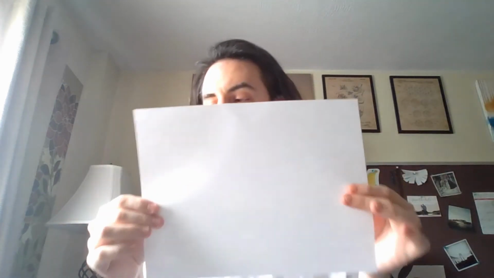So step 1 in our DIY is to take our piece of paper and we are going to fold it in half like this. Okay, so once I use my table, we're going to fold it in half. Make sure we crease that line.